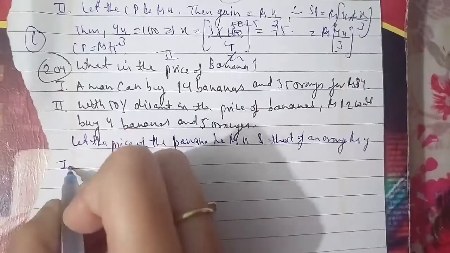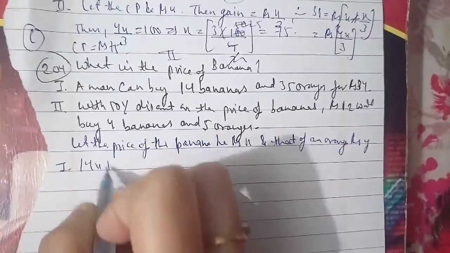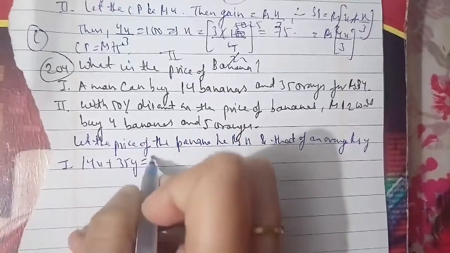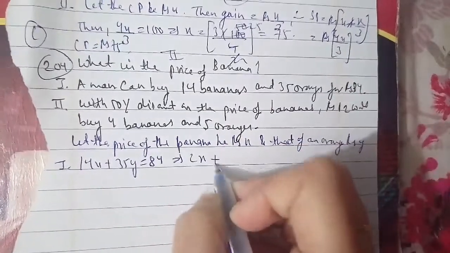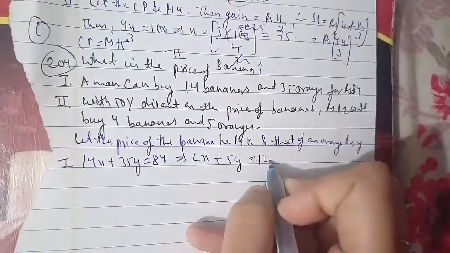According to the first statement, it will be 14x plus 35y equals to 84, which is 2x plus 5y equals to 12.